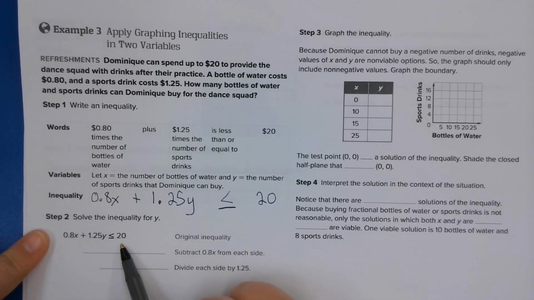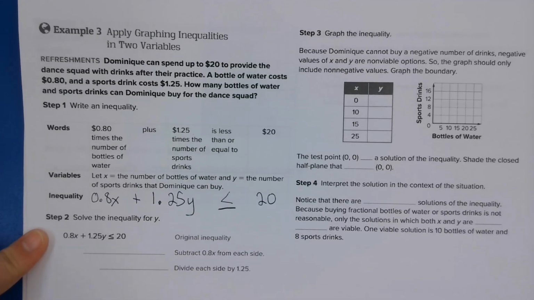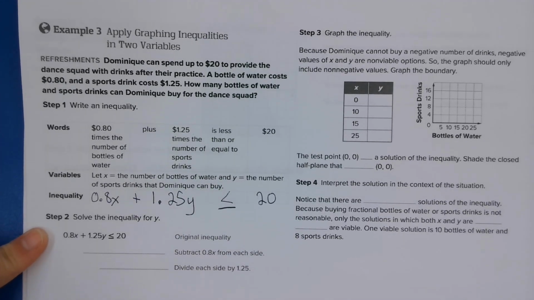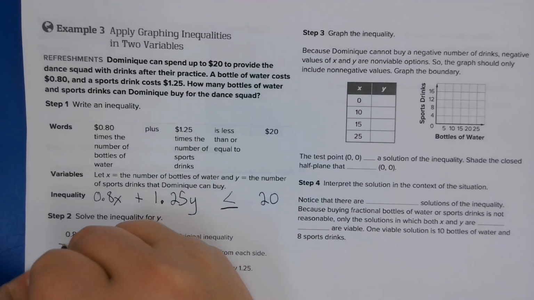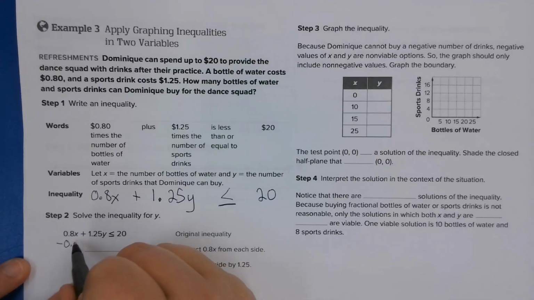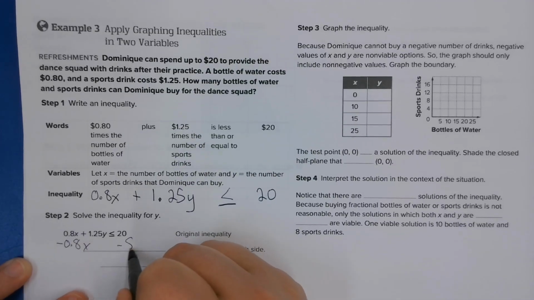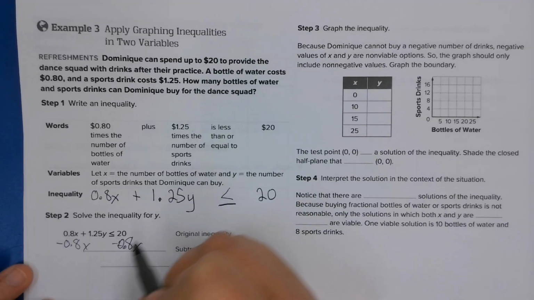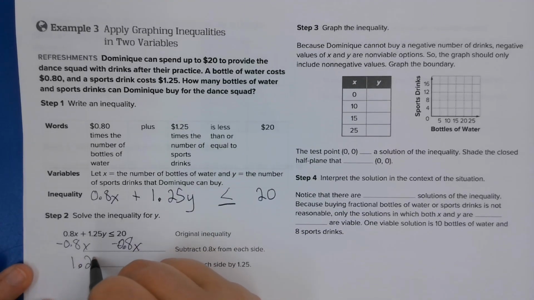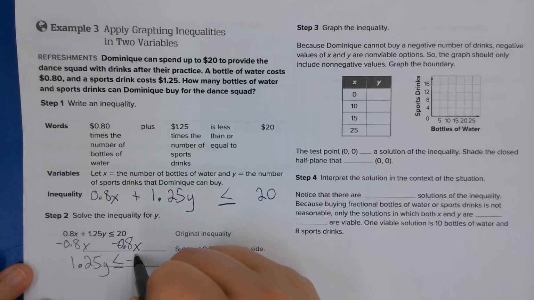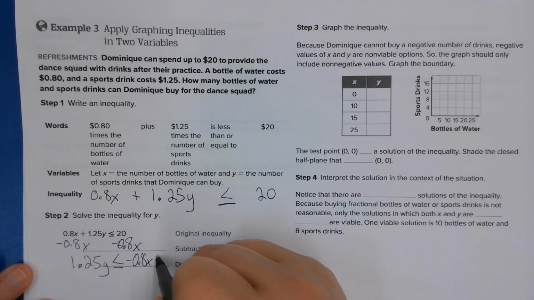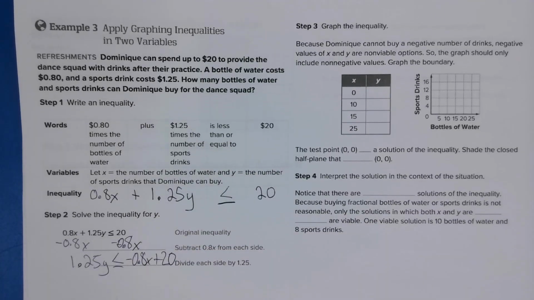So here's our inequality. We're going to go ahead and solve that inequality with y, try to get y by itself. So I'm going to subtract 0.8x on both sides. Forgot the 0. Then I have 1.25y is less than or equal to negative 0.8x plus 20.